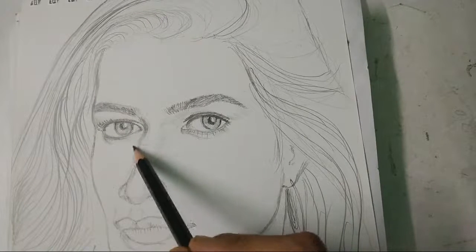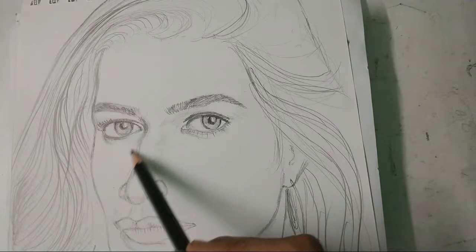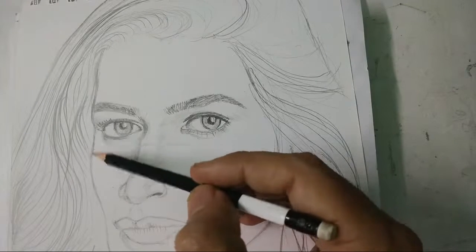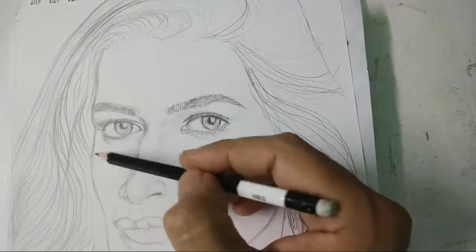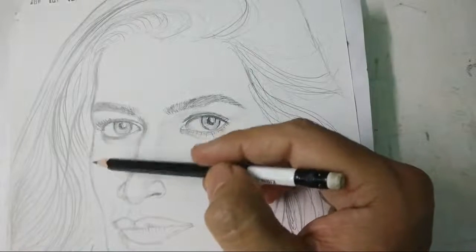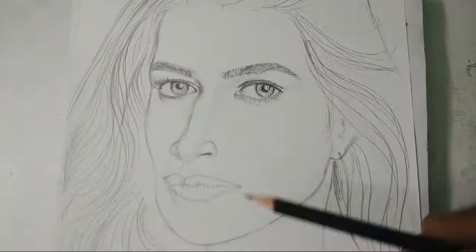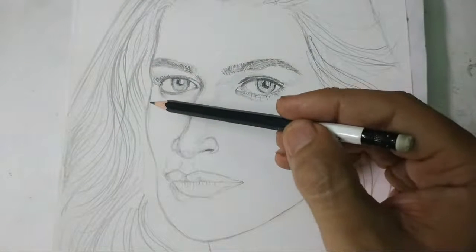Now check out how this face was made, because the whole procedure was asked by people to have the steps shown properly. So I have shown the full steps of getting the face.